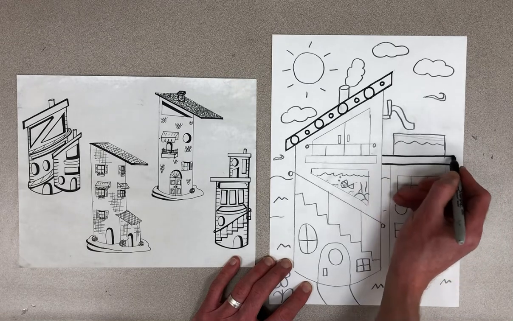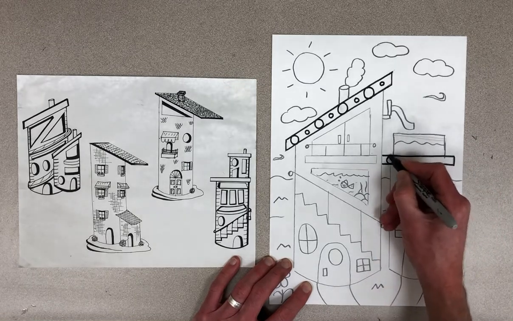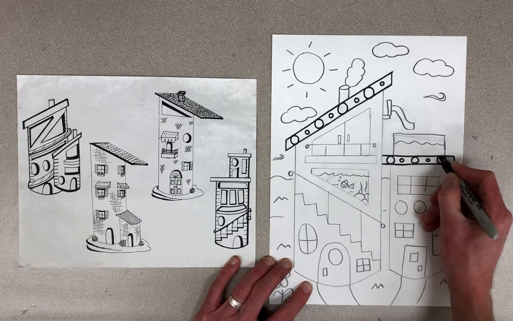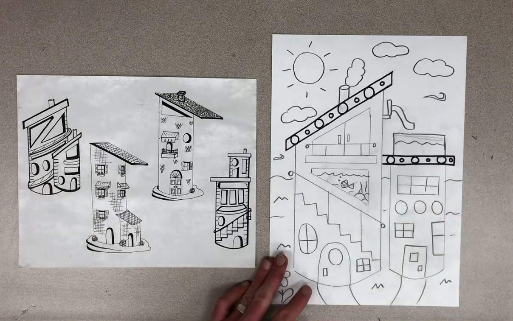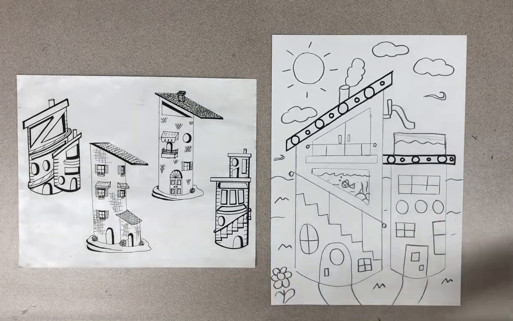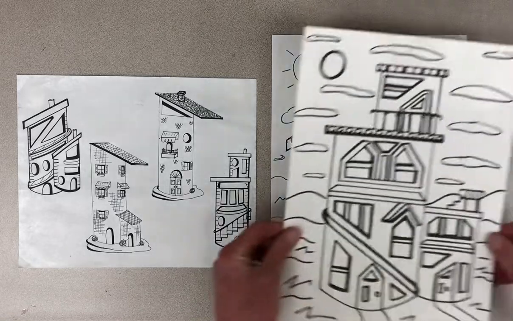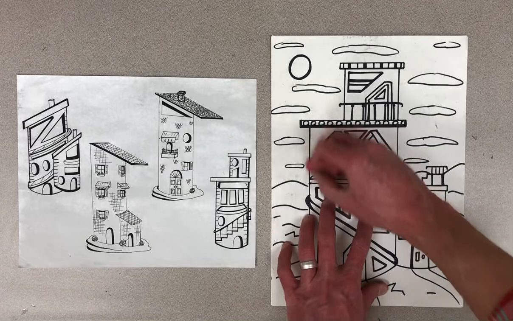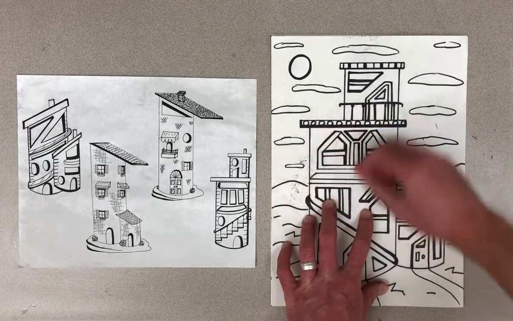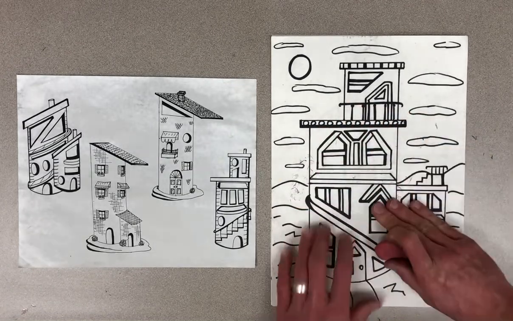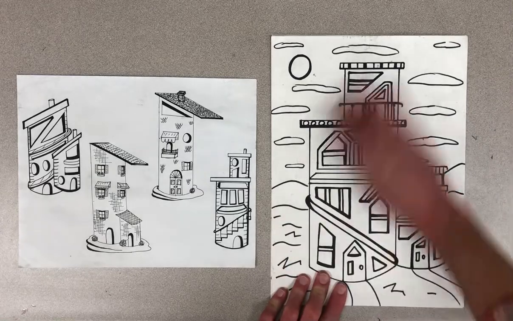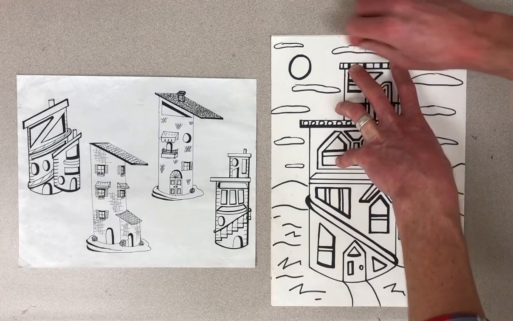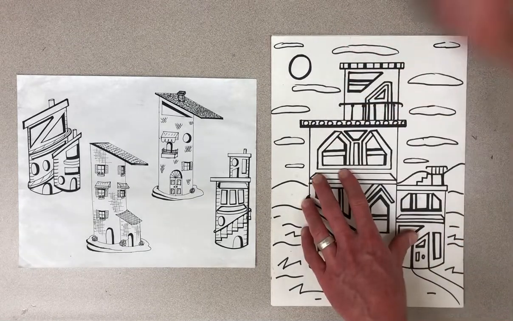Make sure that everything's traced out. I don't think that we will get all the way done with marker today, but if for some reason you do and you have it all done like this one here, and you get the whole thing traced out, then what I would do is just do a little bit of erasing wherever you might have some extra pencil line. Okay, so I love this project, and I hope that you have fun using your imagination to design your dream house.